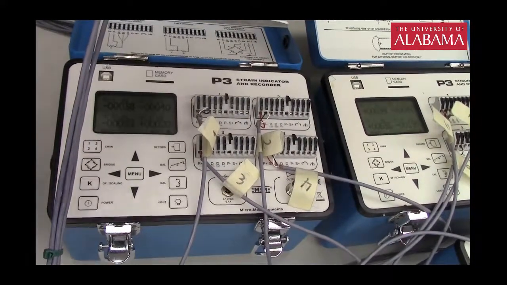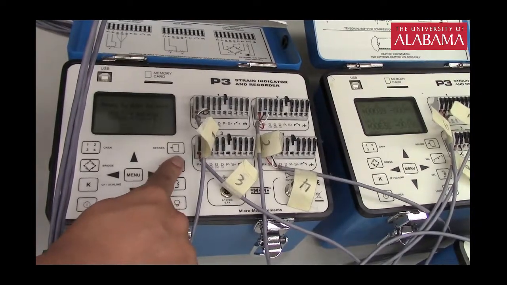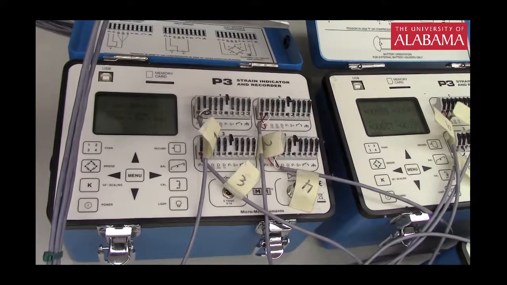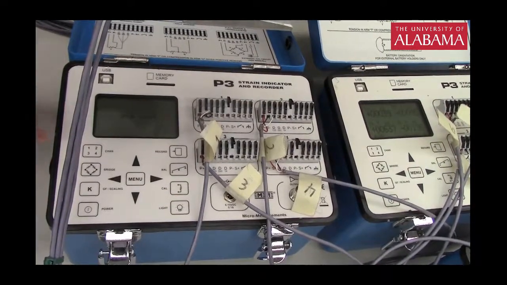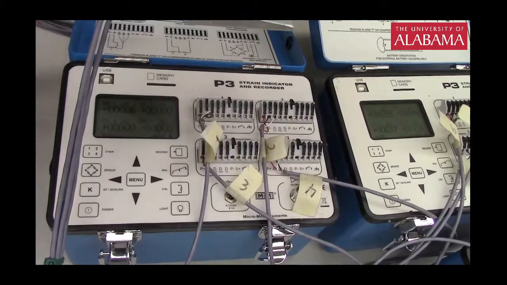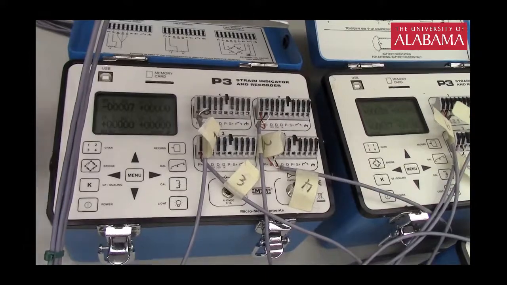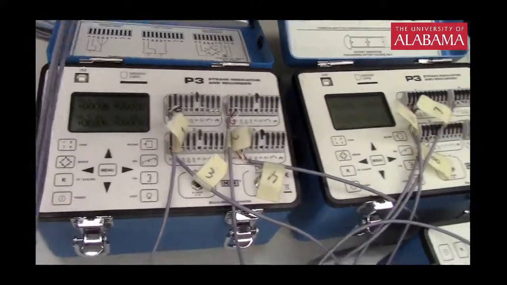Next I'm going to go ahead and balance the strain gauge. Once I press balance, just press record again, and then you will see that all the strain gauges have become 0, or rather close to 0. Okay, so this is how we try to take care of the bias associated with the strain gauge.